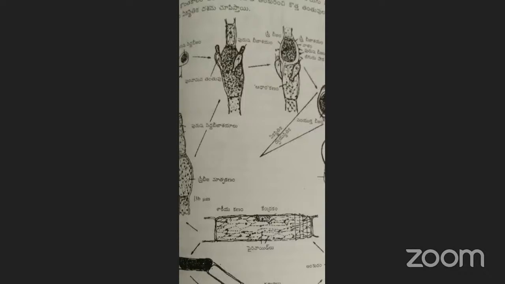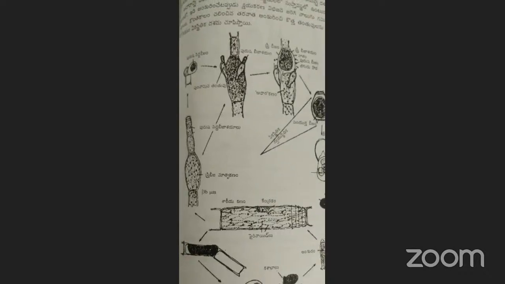Before that, sexual zoospores are there. They look like zoospores only, but these antherozoids are very small in size. A few flagella are present, and a very pale yellow or yellowish color is there. After development, these antherozoids are liberated to act as zoospores.